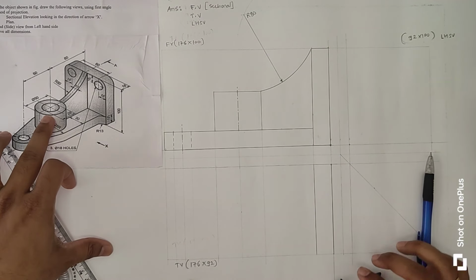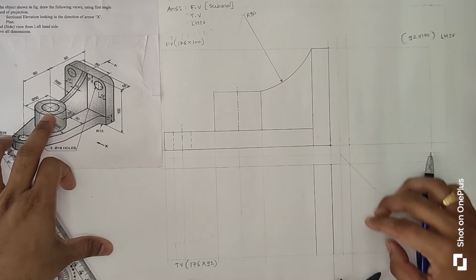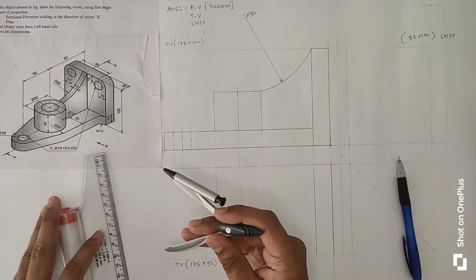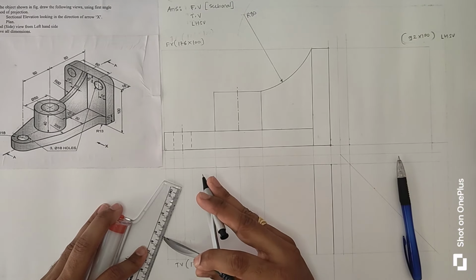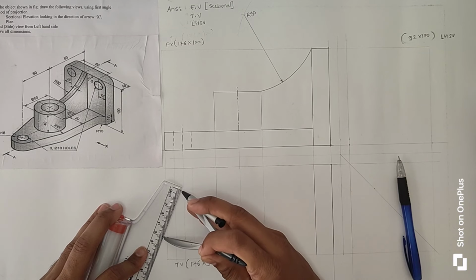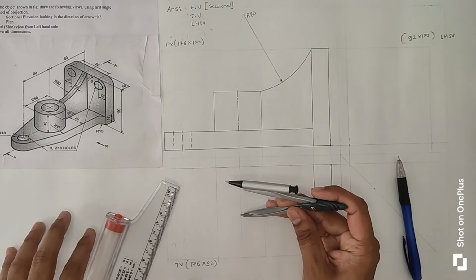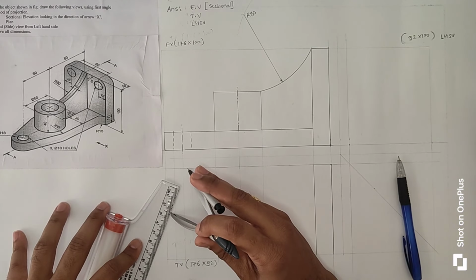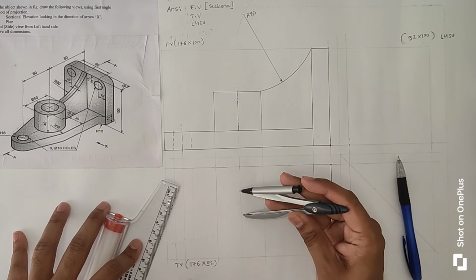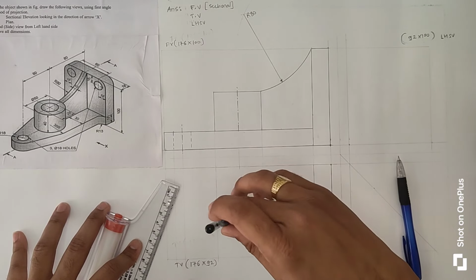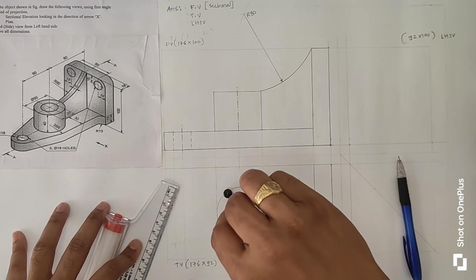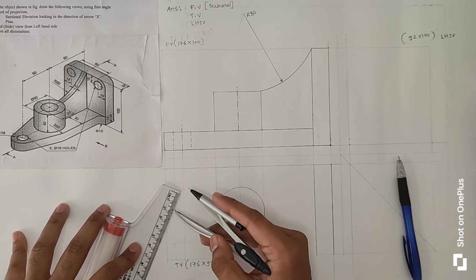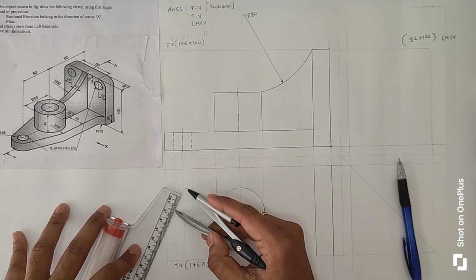Then from the center point the diameter is 50, so we take a 50 mm diameter. Diameter is 50, meaning radius is 25. So here this is a circle of 25. Then the inner circle is 28 diameter.